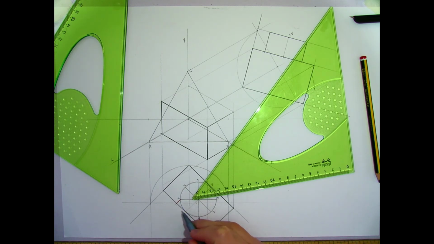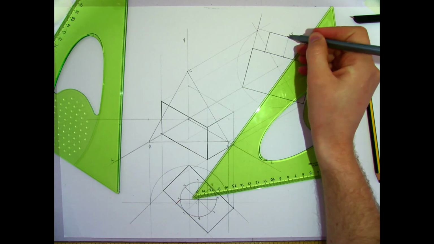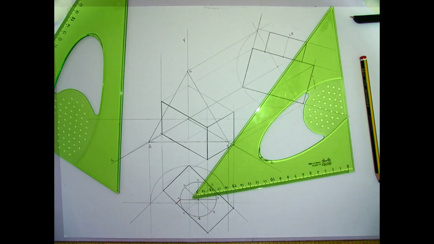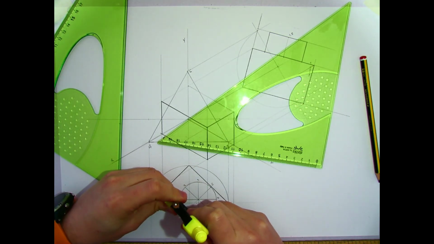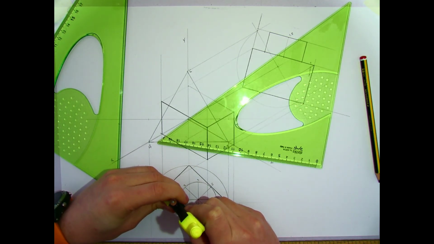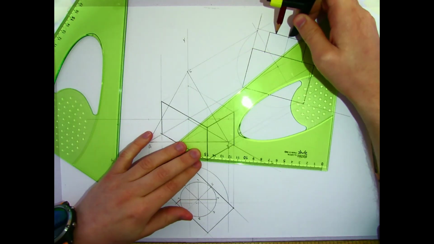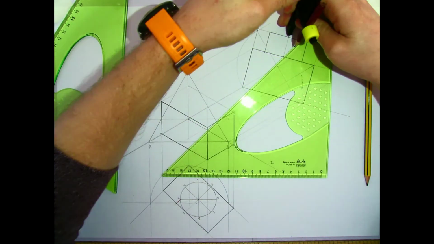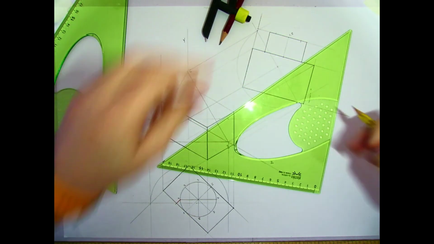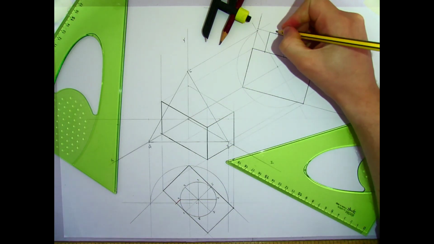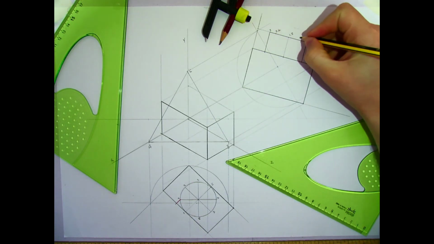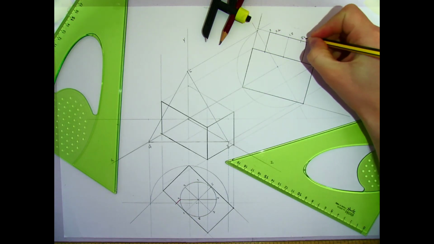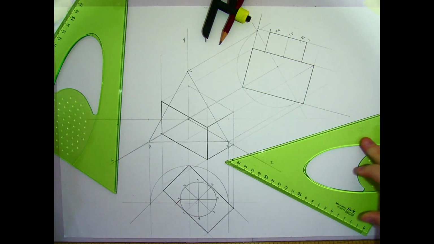This distance here is the distance that I need to mark up over here. So I can measure that distance with my compass or just with your set square. Measure that distance and mark it out here either side. So that gives me point 2 and 4 and 3, and this is 8 and 6 and 7 out here on the side.